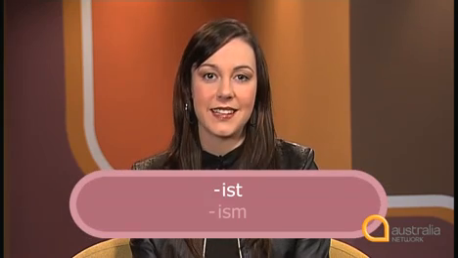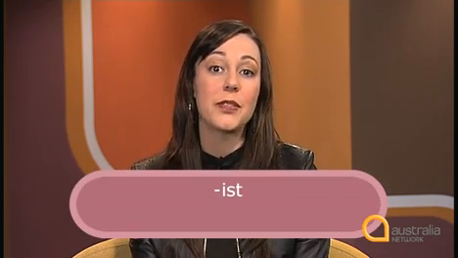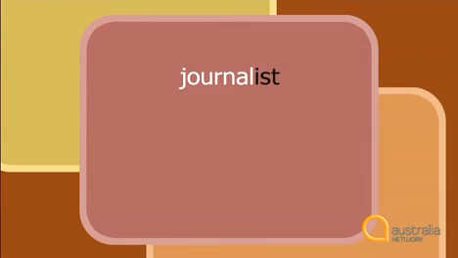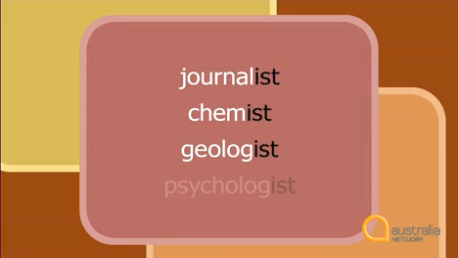There are many other common suffixes in English. Learning suffixes is a quick way to expand your vocabulary. Let's take a look at two other common suffixes, ist and ism. We can use ist when we talk about the people who do certain jobs. So you could be a journalist, a chemist, a geologist, or a psychologist.